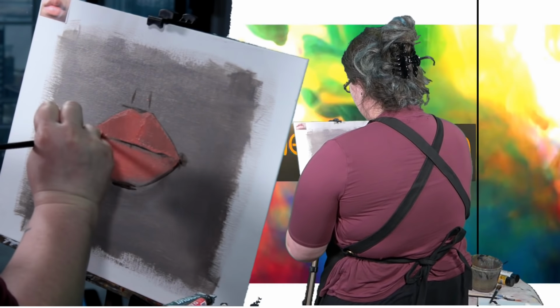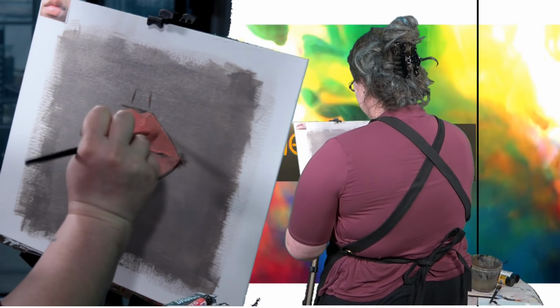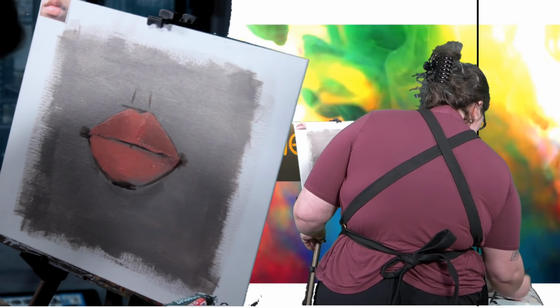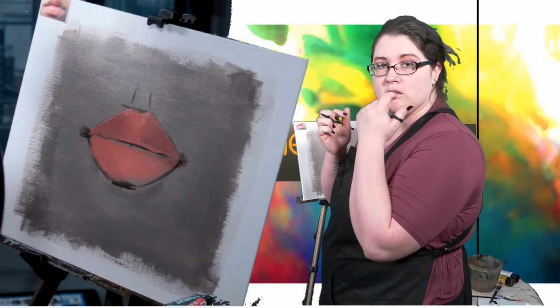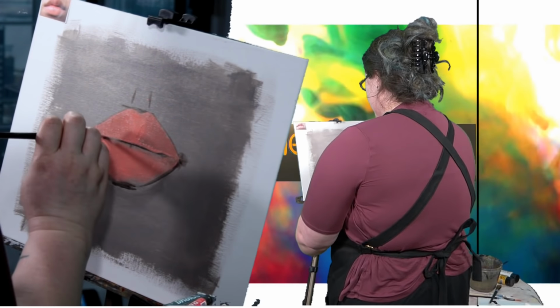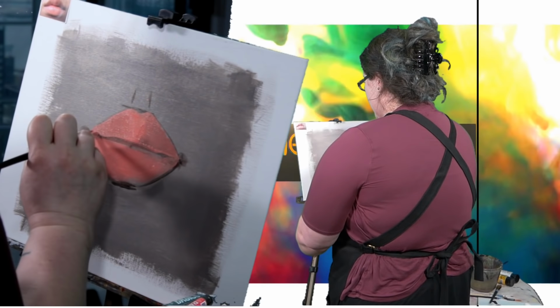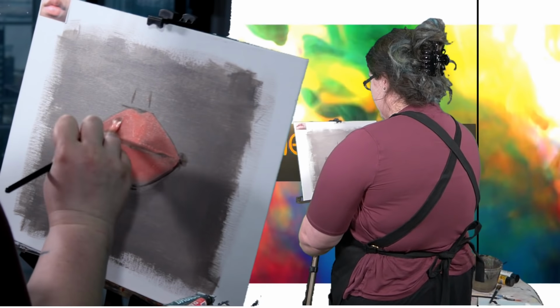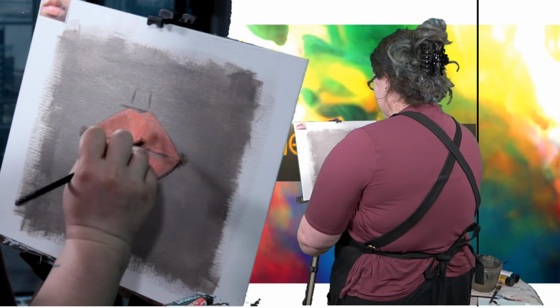So when I'm applying my darker colors, I want it to be the darkest in the corners and in the middle of the mouth, where it's going to be the deepest shadow. The lips aren't flat, so I'm trying to apply the paint in the direction that the lips are going.